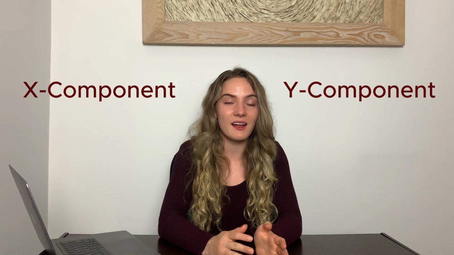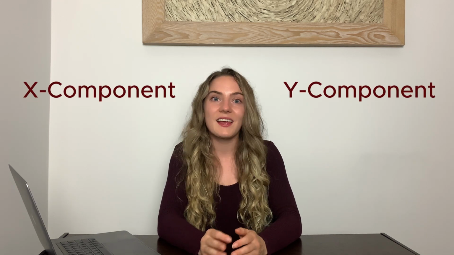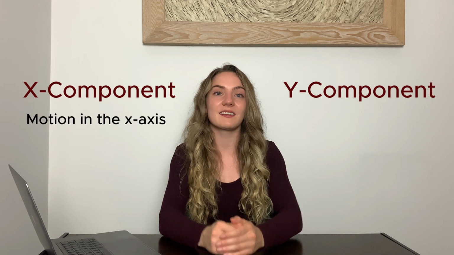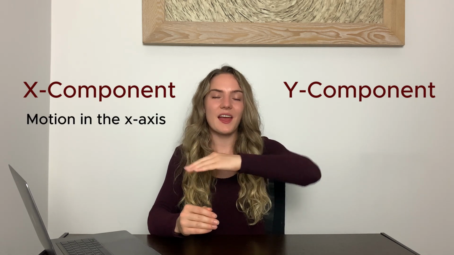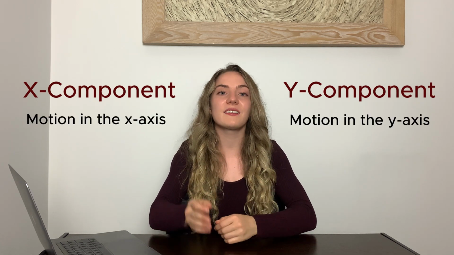Well, when you're answering projectile motion questions, you're going to need to break the question down into an x component and a y component. The x component represents the x-axis, and the y component represents the y-axis. To understand this, let's look at an example.